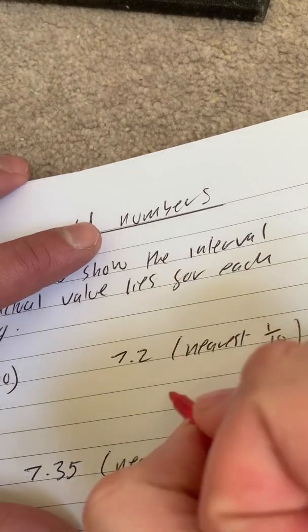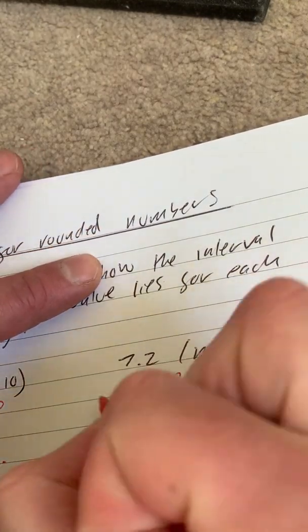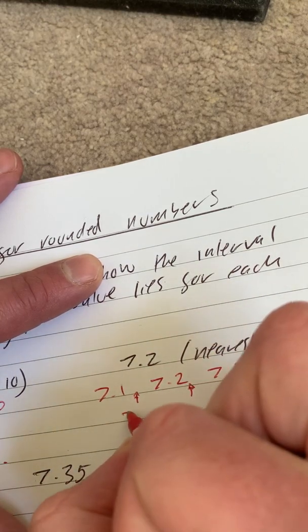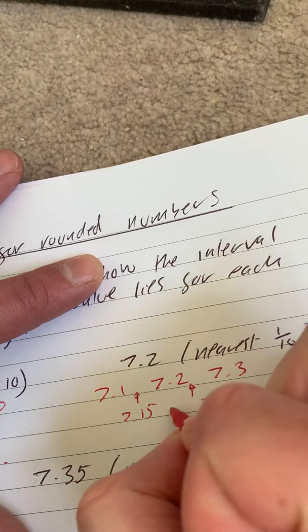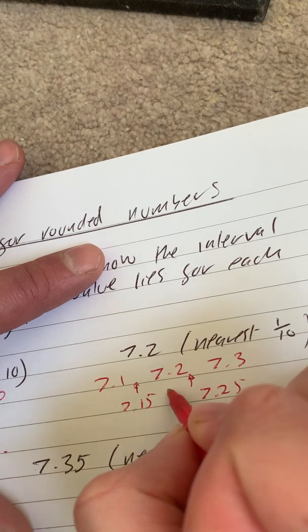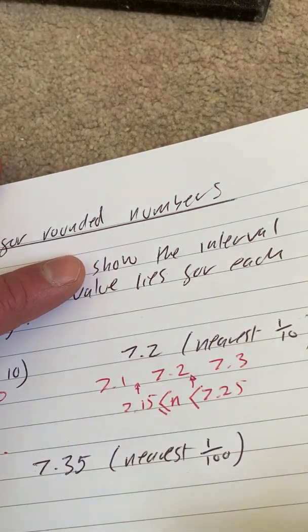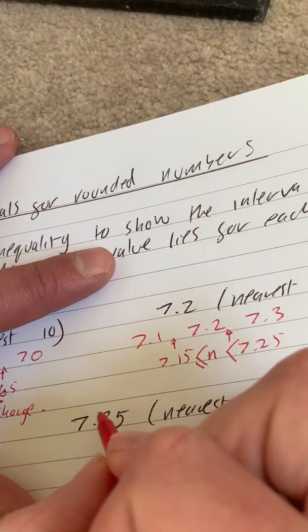So 7.2 is the nearest tenth, so 7.2. So the next tenth will be 7.3, and the one below it, 7.1. So upper and lower bound, we've got 7.15 and 7.25. So we write n here. So our number has to be bigger than this or equal to, but it has to be less than this one here.